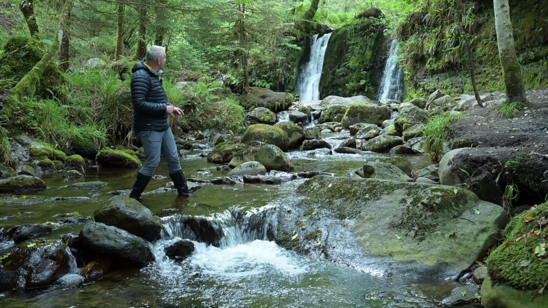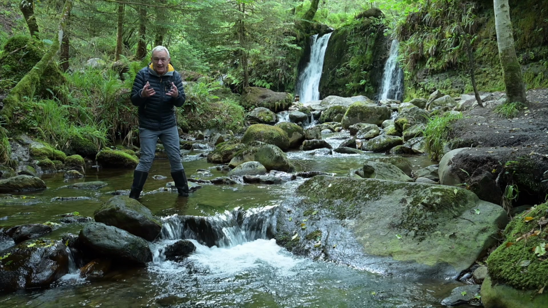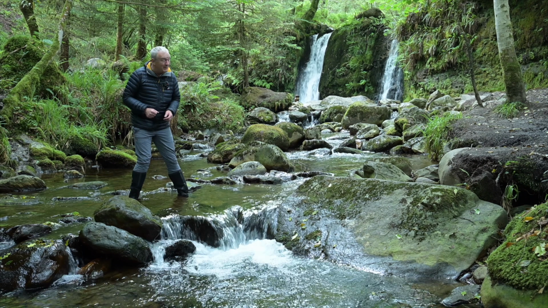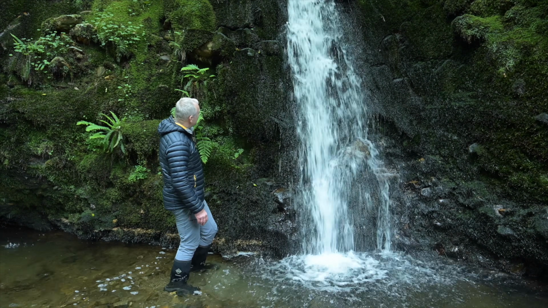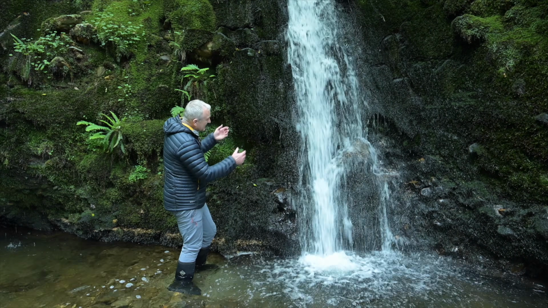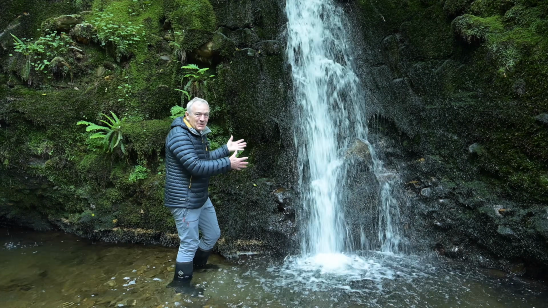We'll start here, and already I can see one or two plants that are just standing out and calling to me to take a photograph of them. So let's do that. What a magical spot. The mosses here are soaked. To stand beneath this little shoot, it's just wonderful.